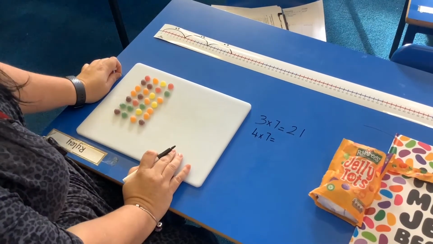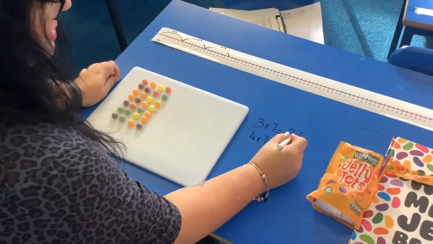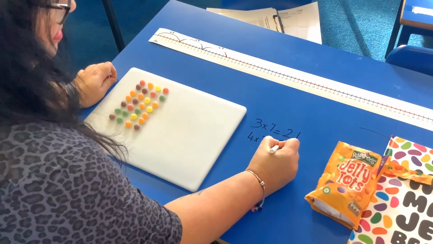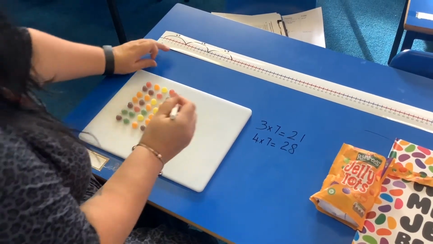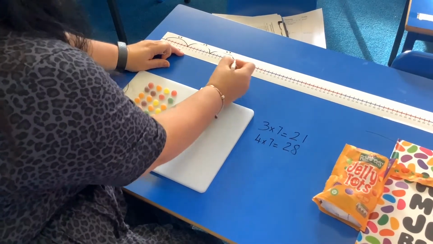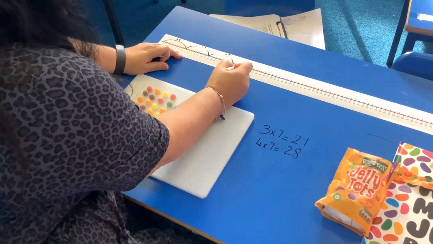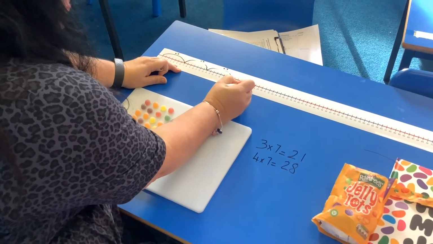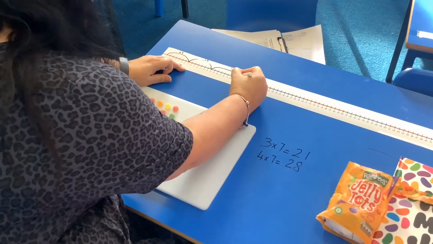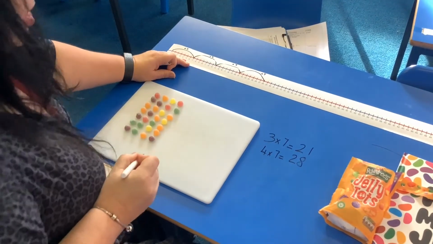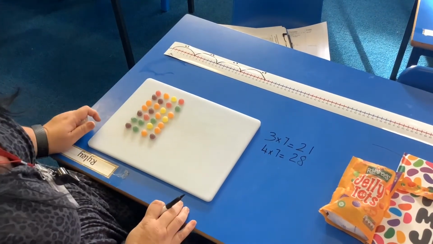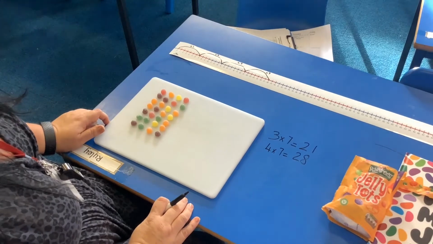If I know my times table, I'm going to know that that's 7 more than 21. So that's 28. I can check it because I can count them. And again, I can make another 7 jumps. So this would be 1, 2, 3, 4, 5, 6, 7. So I'm going to land on 28 plus 7. So now I've got 4 times 7 equals 28.